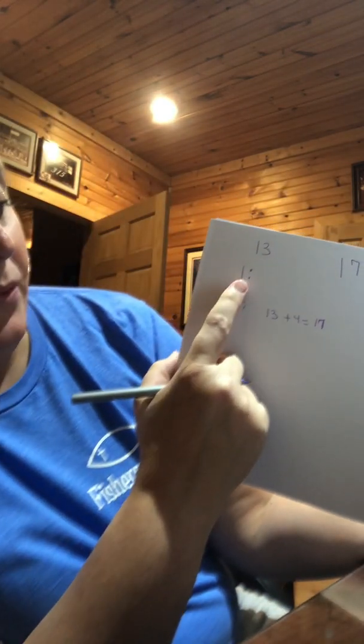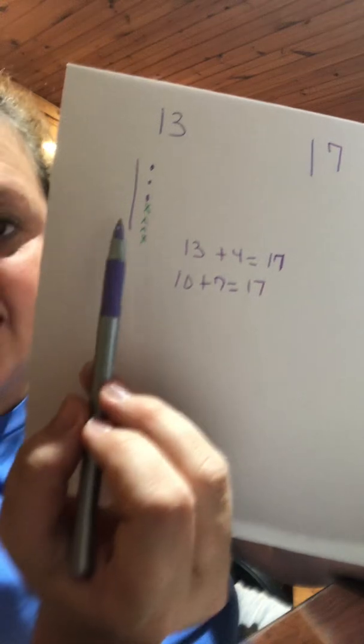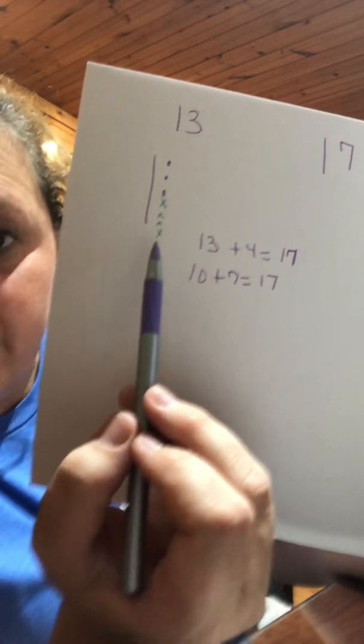So some different addition sentences we could use would be 13 plus 4 equals 17, right? Yes. Or we could say 10 plus 7, right? Because we have 1 ten. So we could say 10 plus 7 equals 17. Or we could break it down even further than that. We could say 10 plus 3 plus 4 equals 17. So there are different number sentences we could write to show that.